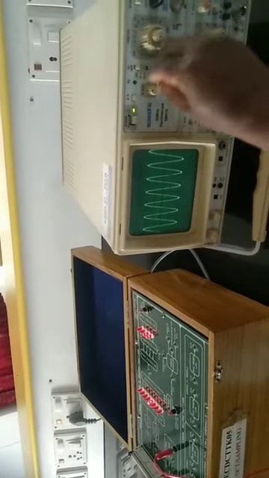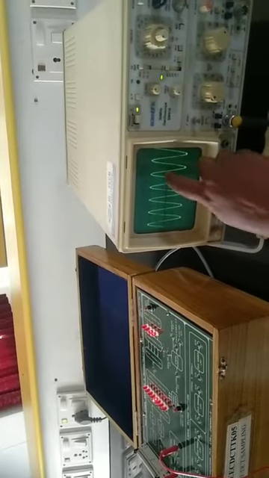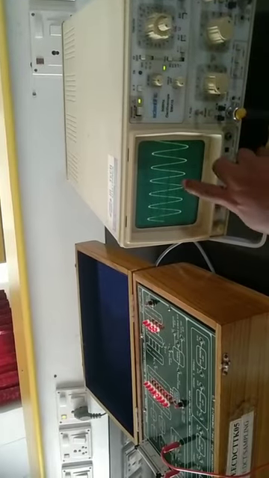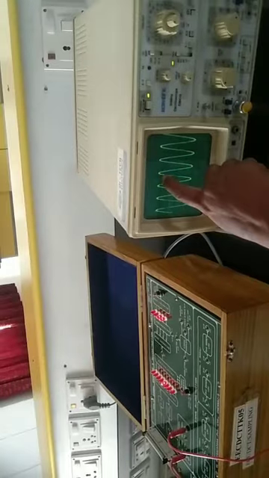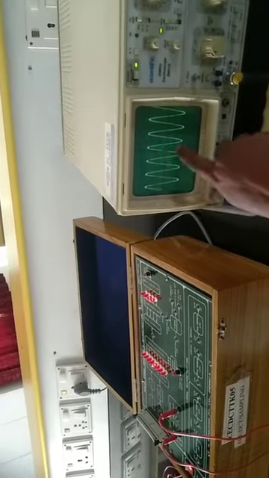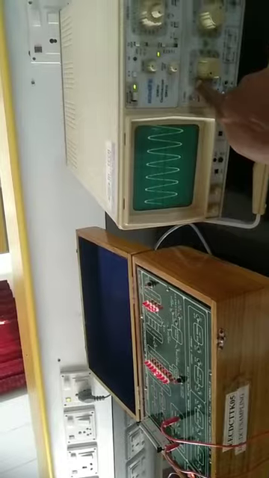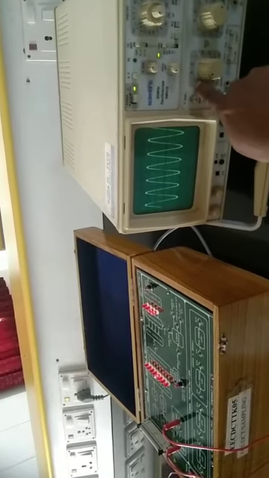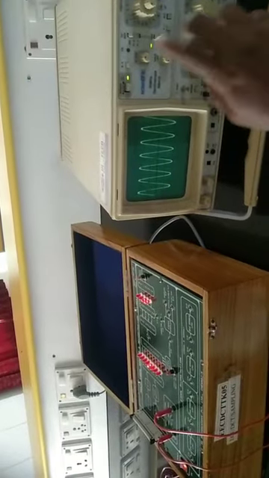from the positive half cycle to the negative half cycle. Here one positive half cycle and one negative half cycle. The amplitude is 1, 2, 3, 4, 4.4. Here, 2 lines, and one line contains a 0.2 value. So it is 4.4 volt. The multiplier component is 1, so we can write 4.4 into 1 volt.